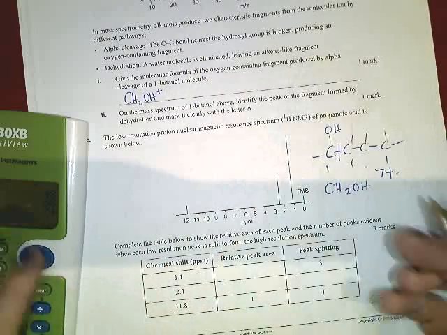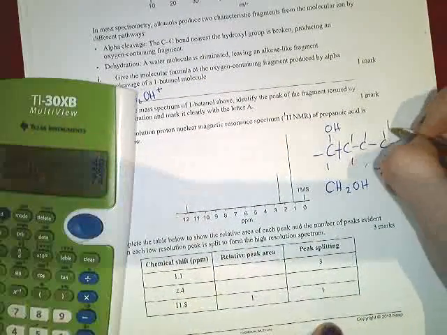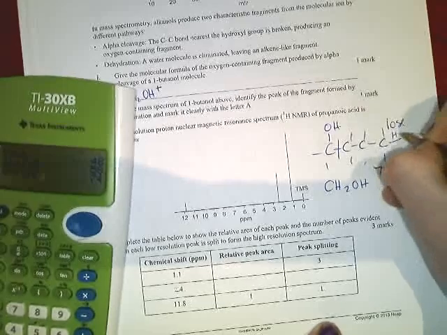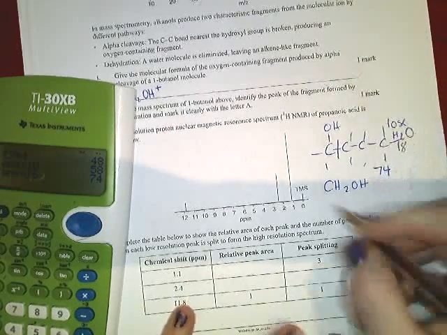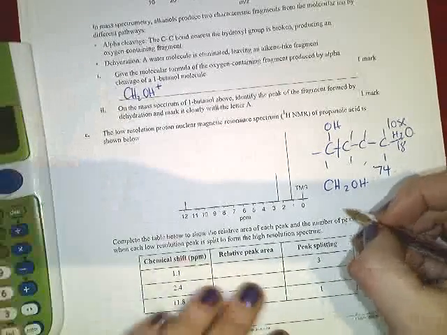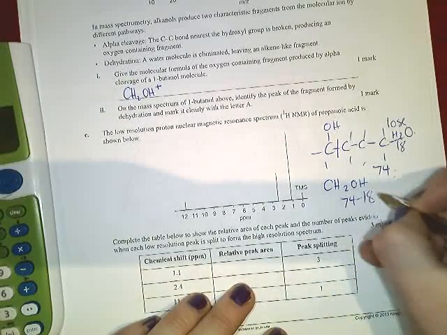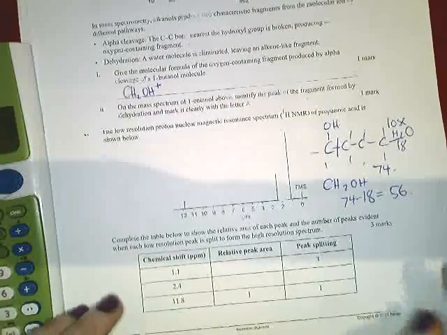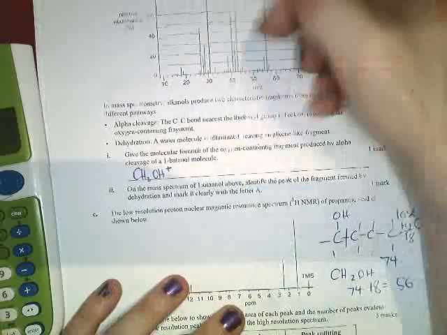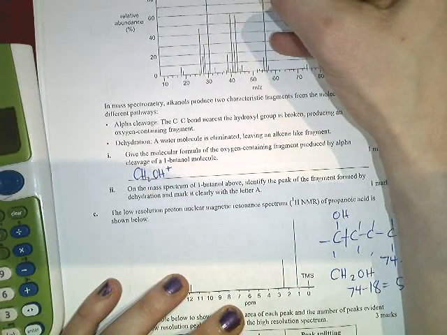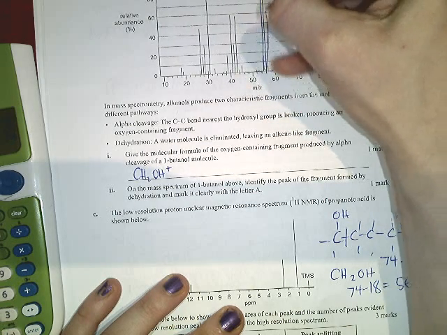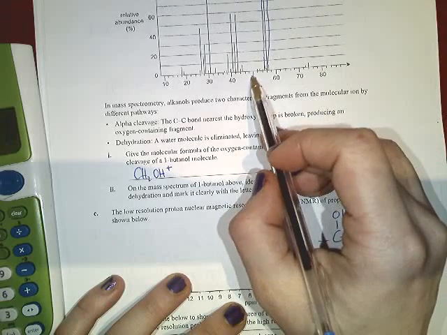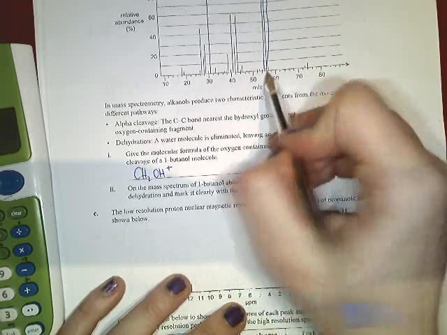Now it says dehydration is where a water molecule is eliminated, so we lose H2O, which we know has the molar mass of 18. So we simply do 74 minus 18, 56. So we just have to find something with a molar mass of 56. So it would be this big fragment here, because you can see 56. There we go.